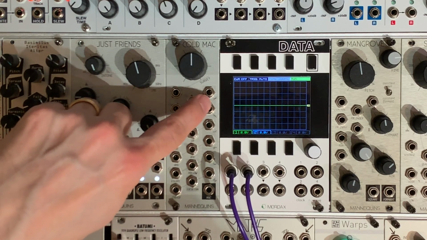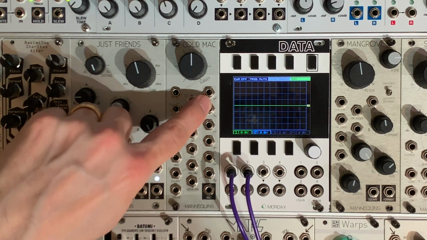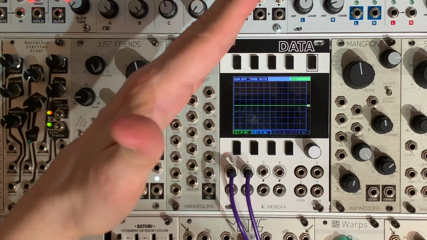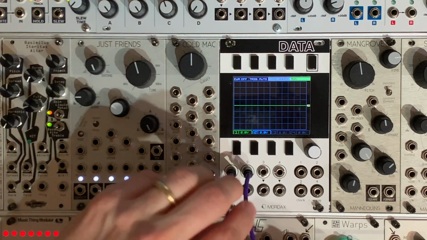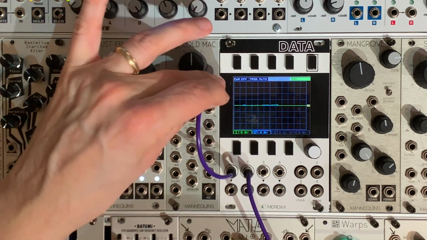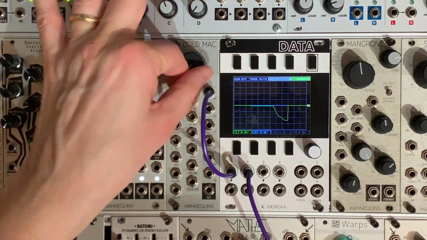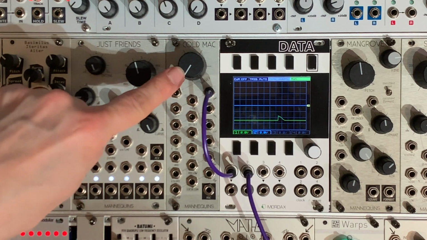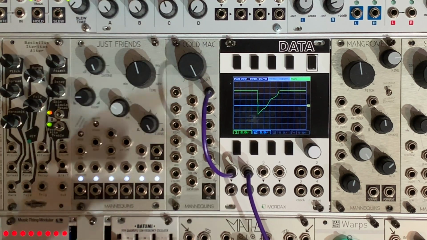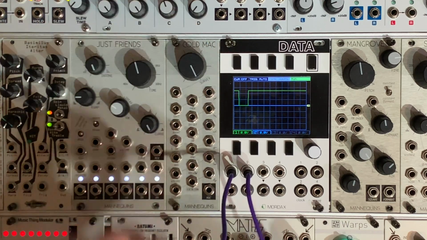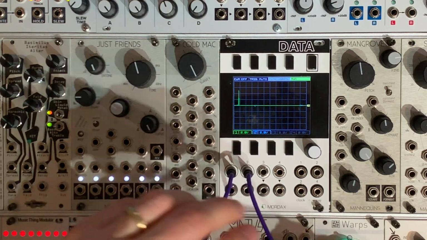Next to the left output, we see a line that rises from -5 volts up to +5 volts, which is exactly what we see when we sweep, starting at the counterclockwise position, and we go all the way to the clockwise position. Right is exactly the opposite.